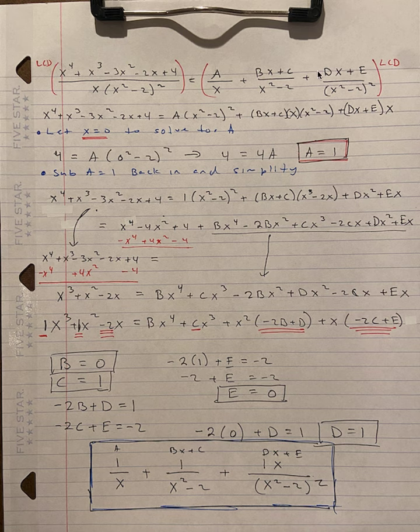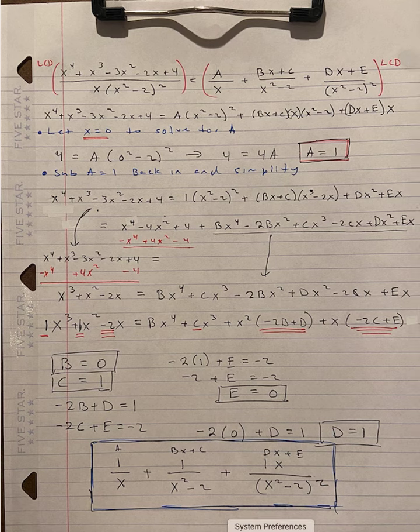So of these original 5 variables, A is 1, B was 0, so that dropped out, C was 1 right there, D was 1, so that'd be like a 1x, and then E was 0, so that dropped out. And then I just copied that down here, so hopefully you can see that. So yeah, that's a pretty tough one, but that is how you go about doing that, or at least that's one way to solve it.